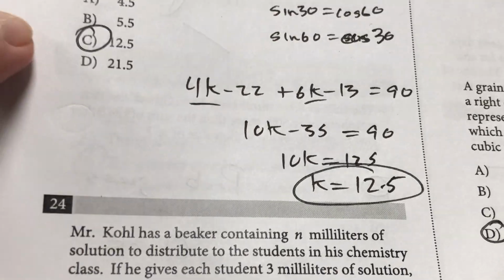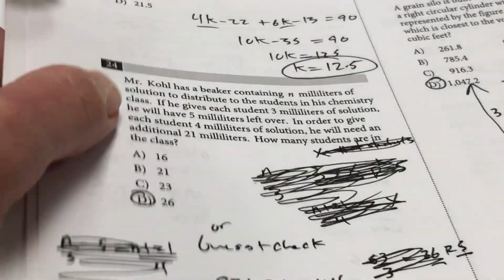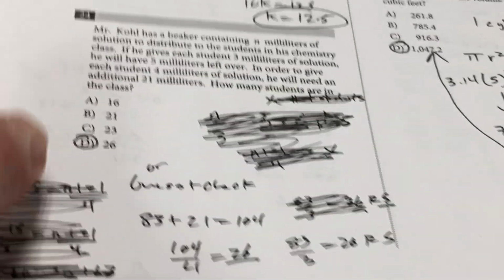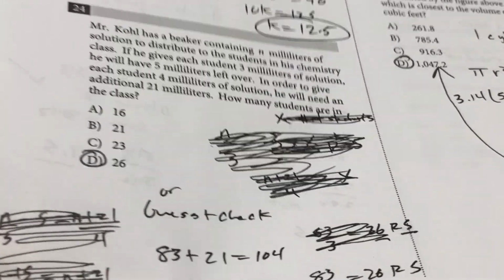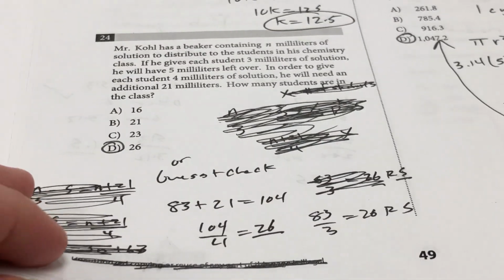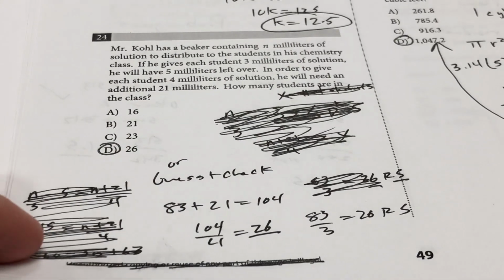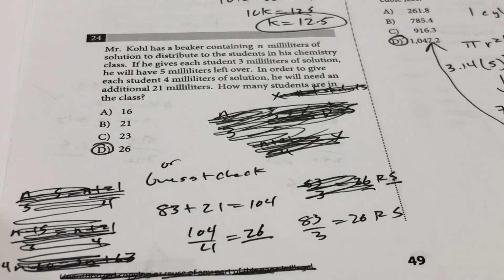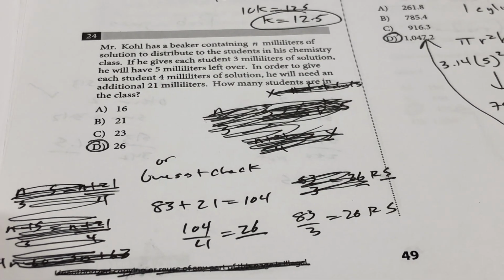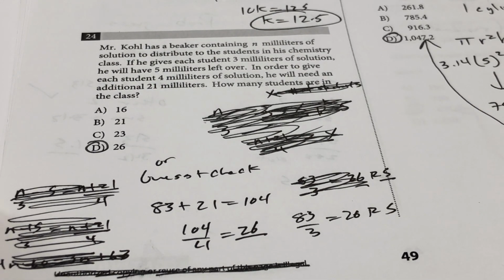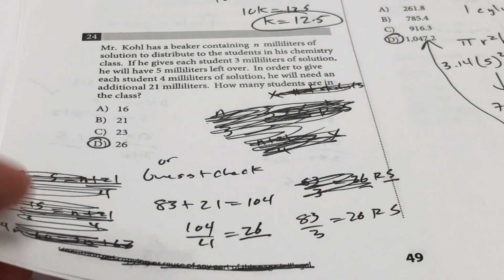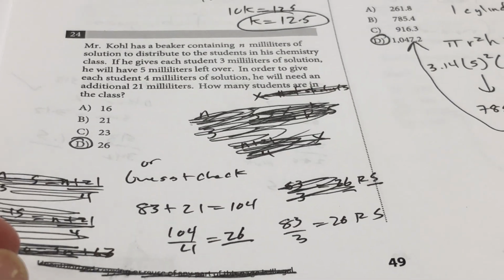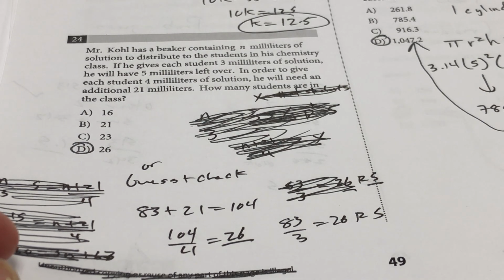You're complementary. Mr. Cole has a beaker. All right, this is kind of a harder guess and check, truthfully. I was trying to write down, I ran out of room and made a slight boo-boo. So here's what's going on. If he gives 3 milliliters to each student, he's going to have 5 left over. In order to give each student 4 milliliters, he's going to need an additional 21.